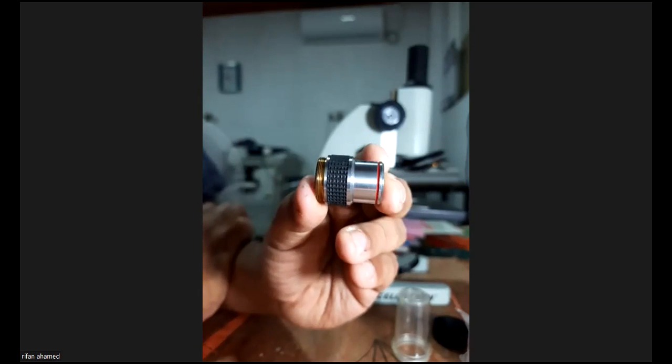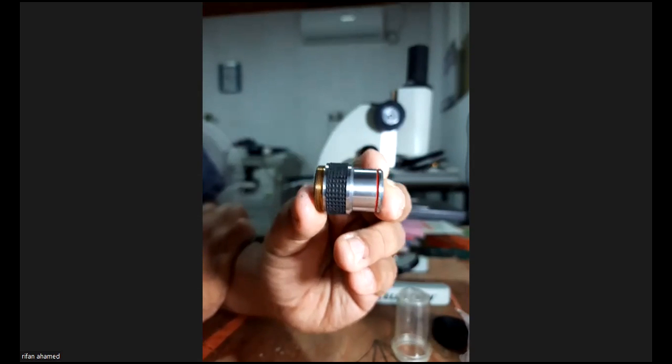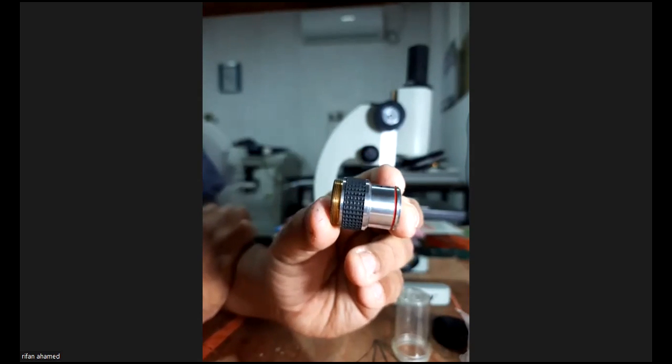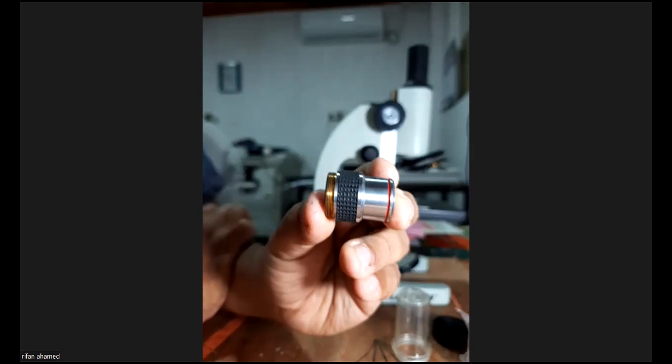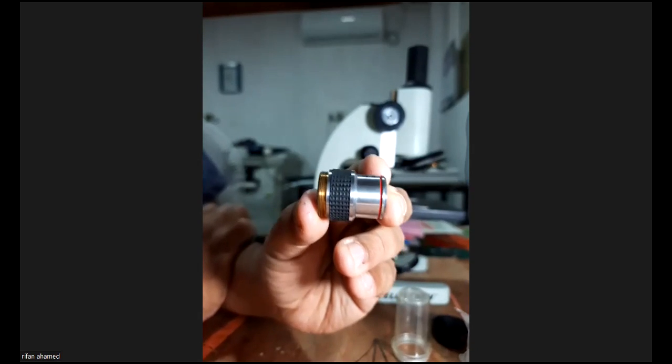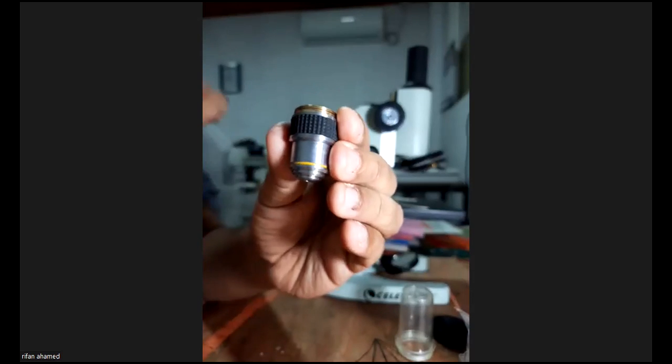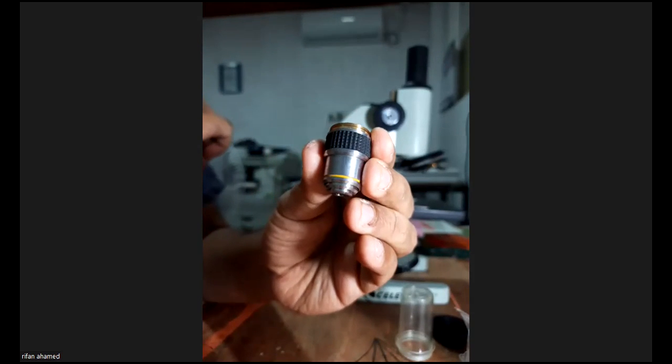And this is called low power objective. What is the name given? Low power objective. This is called medium power objective.